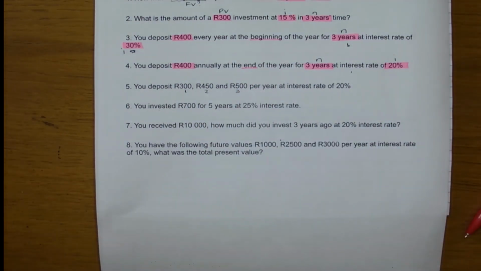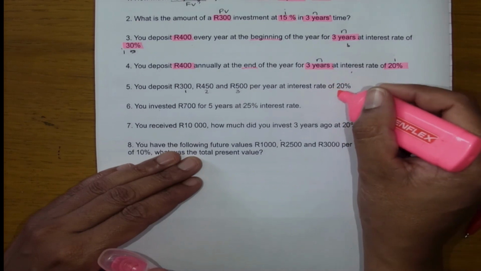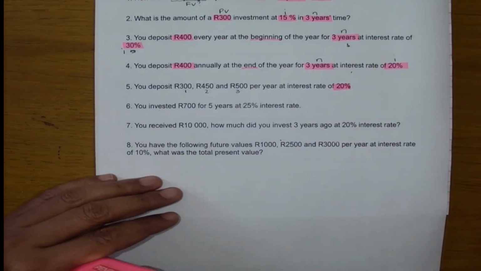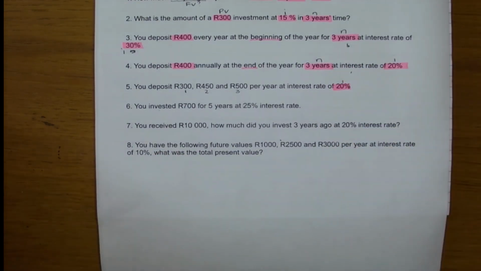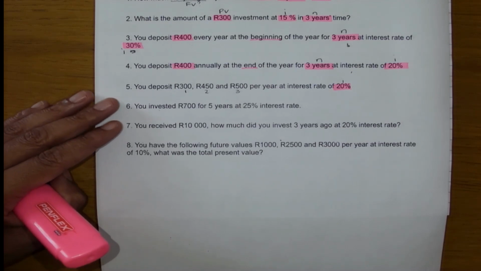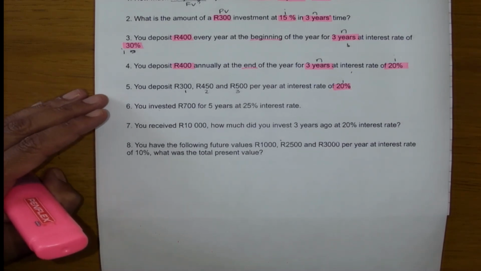So we know our N is 3 and at an interest rate of 20%, right? But what are they asking? You deposit so much per year. What is it that you want? They're saying you deposited year 1, year 2, year 3. Automatically, you want to know what is the future value.